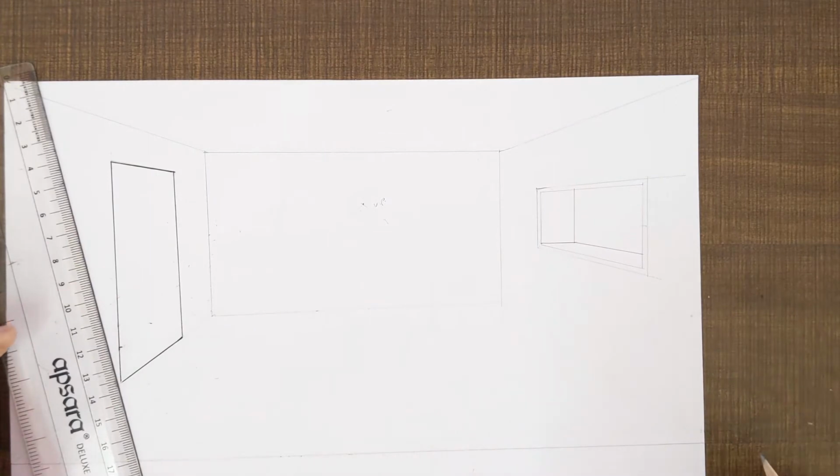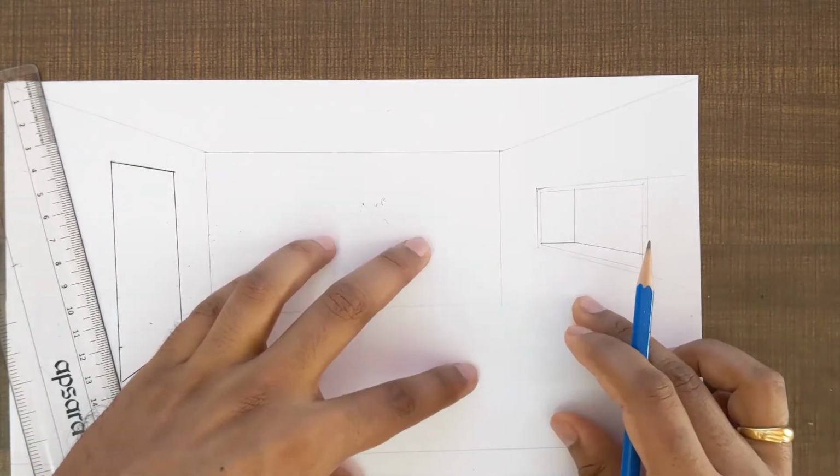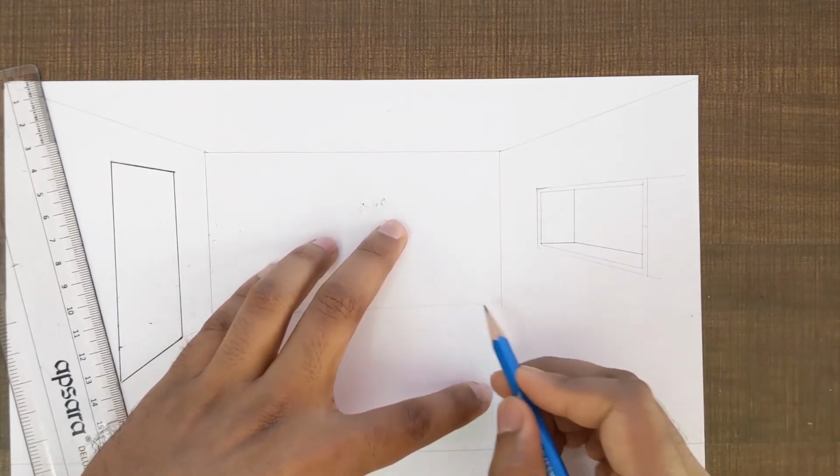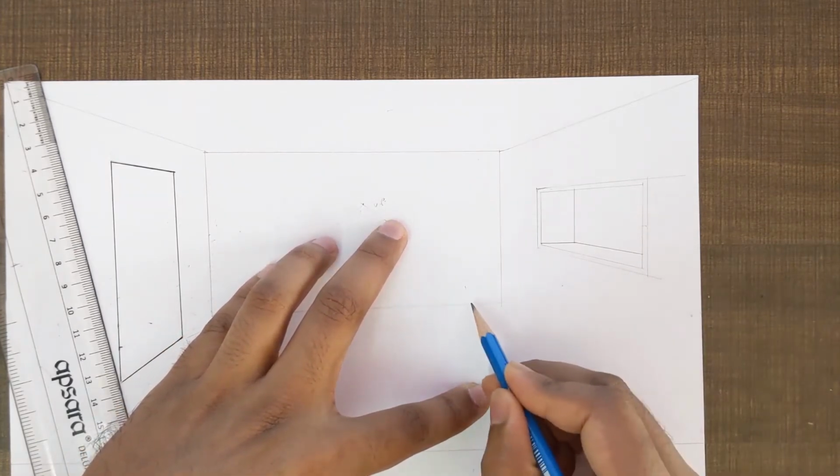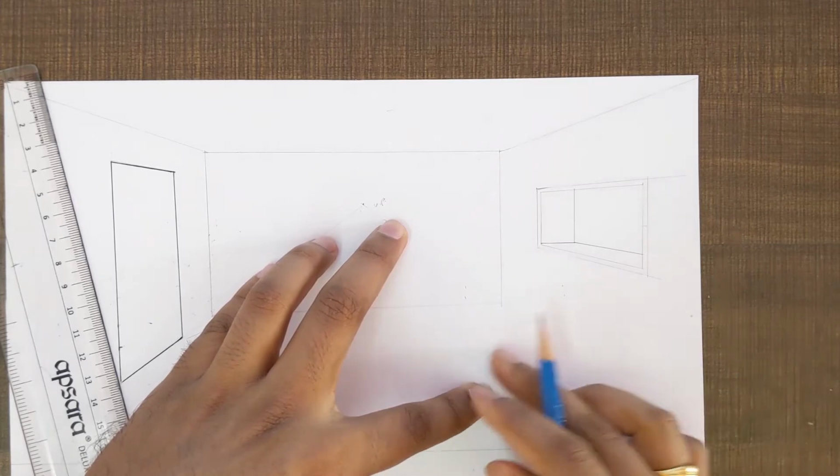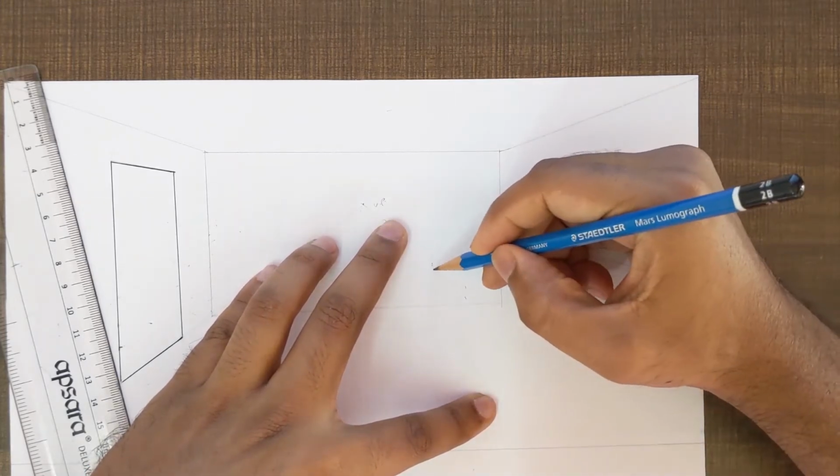Next, let us add maybe a study table over here. So let's say it should be of this much width and this much depth.